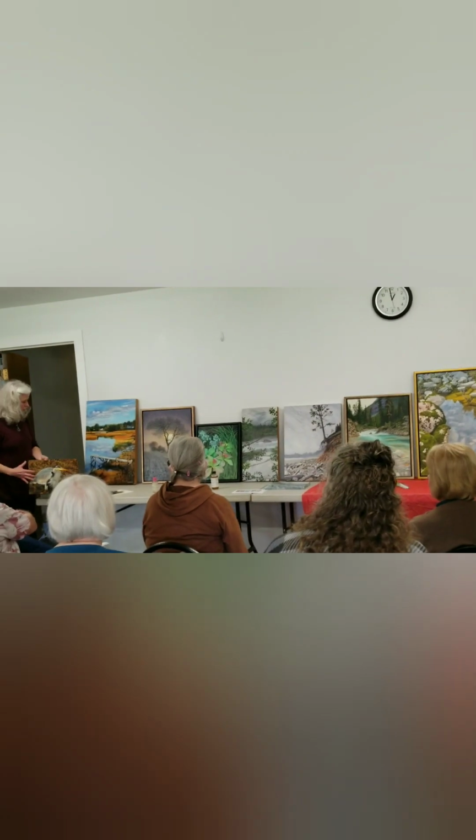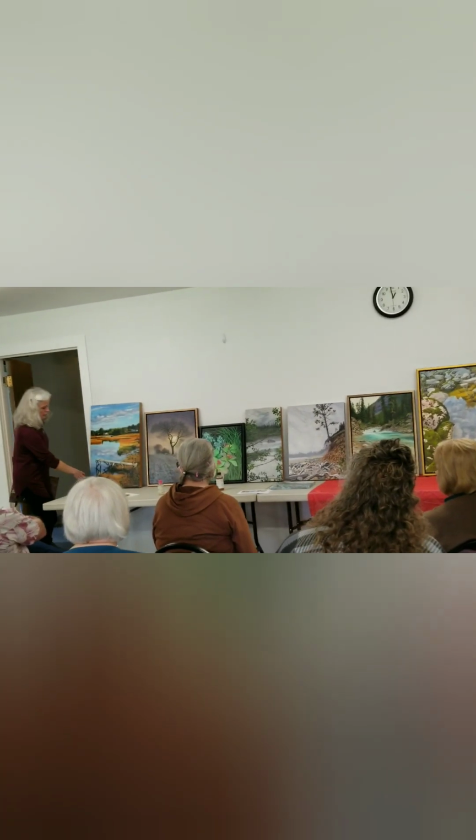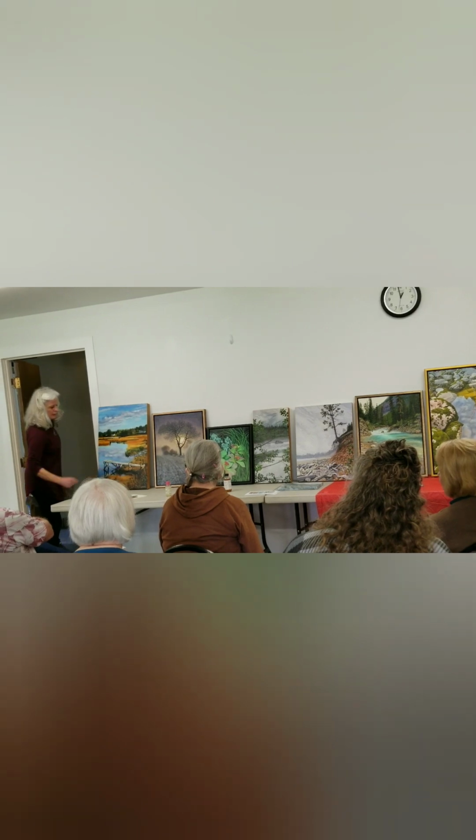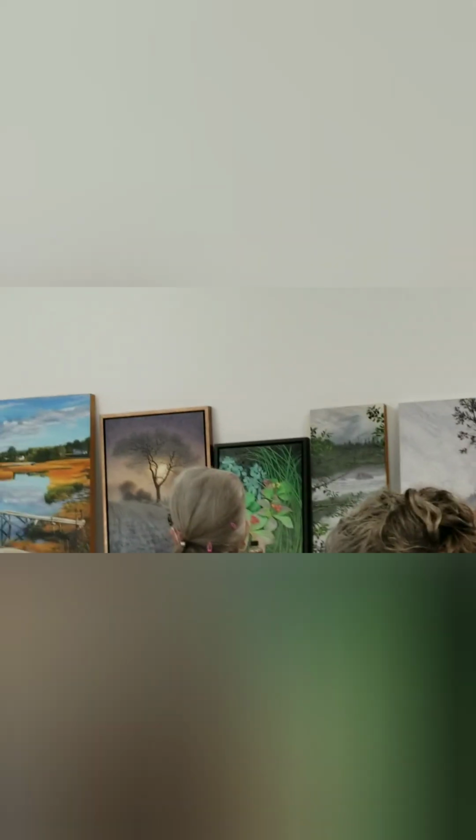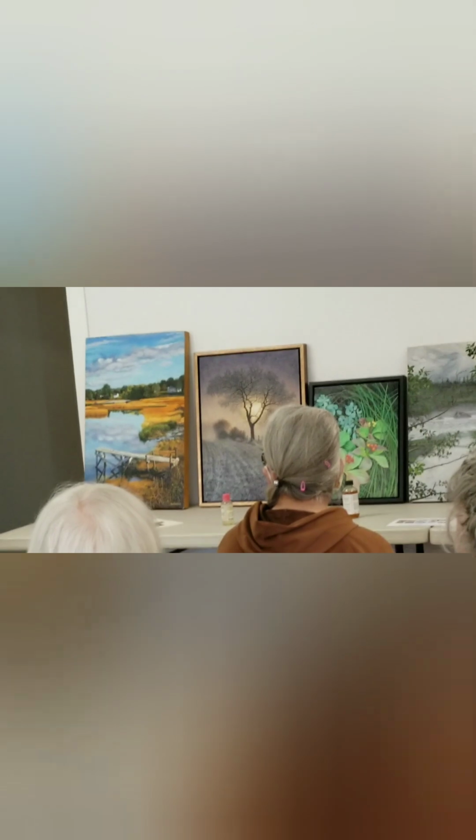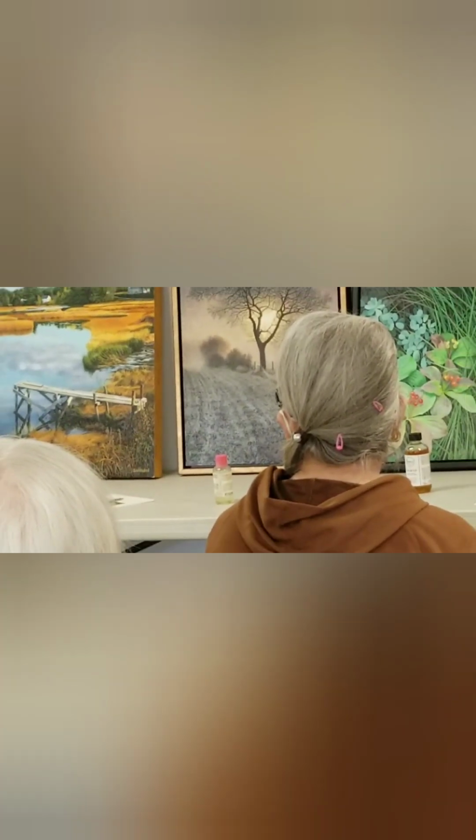And this one, I'll just put it on here. A lot of this grass in the foreground is that scratch through technique. But the underneath has to be dry with black on it.